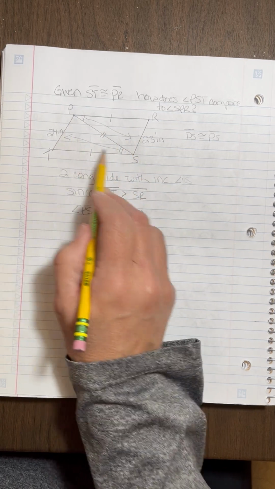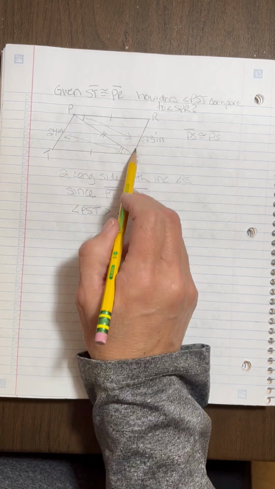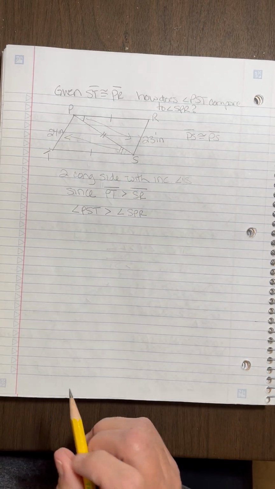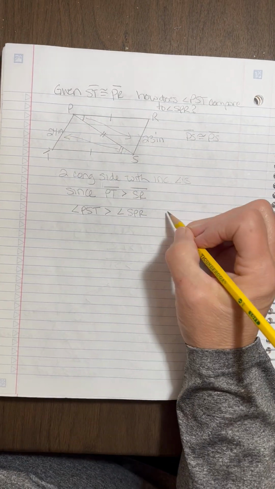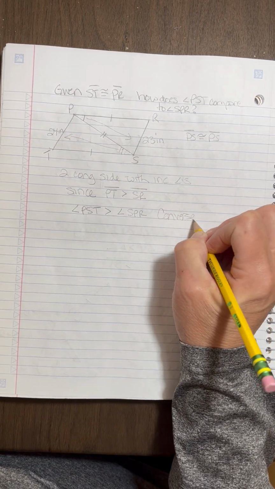So longer side is going to be opposite the bigger angle. Shorter side is going to be opposite the smaller angle. Okay, this is the converse hinge theorem.